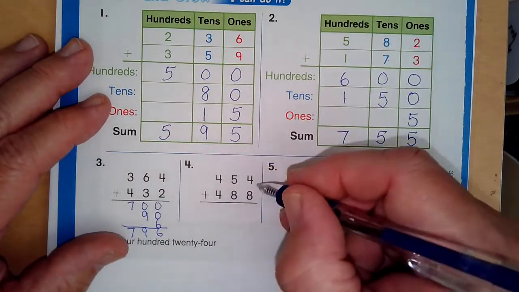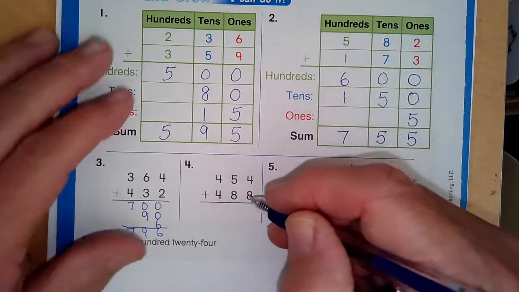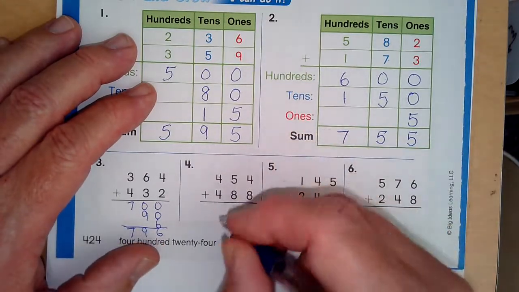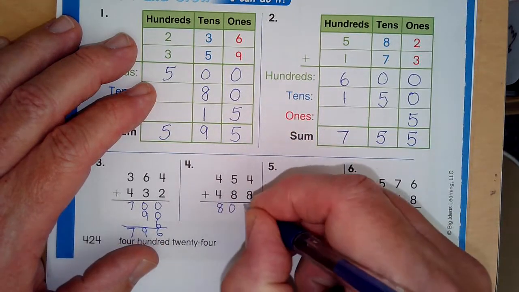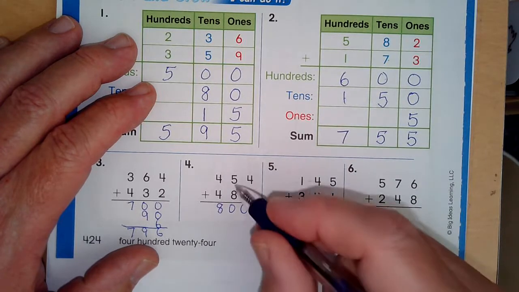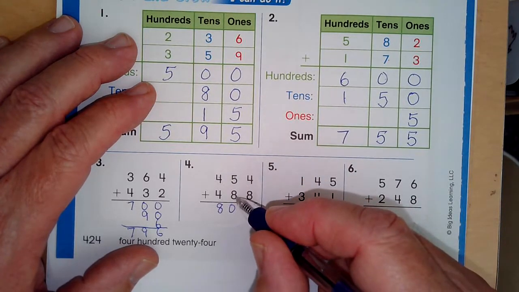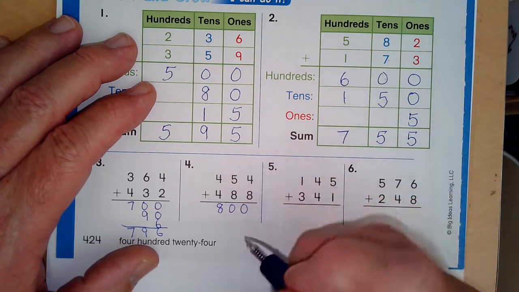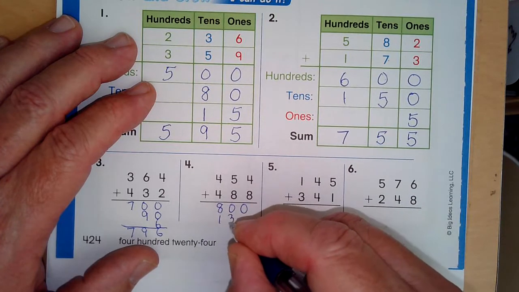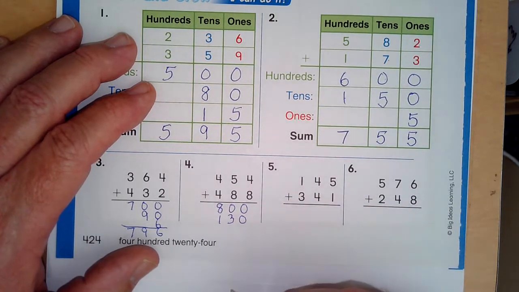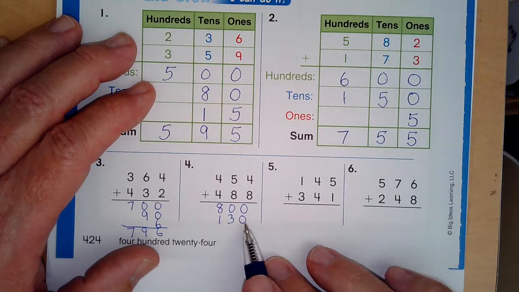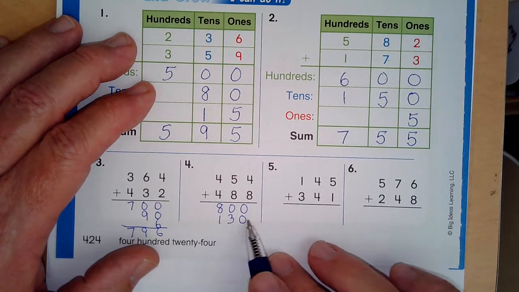I have 454 plus 488. 400s plus 400s equals 8 hundreds. 5 tens plus 8 tens is 13 tens, right? 13 tens is the same as 130. So I'll put that here.